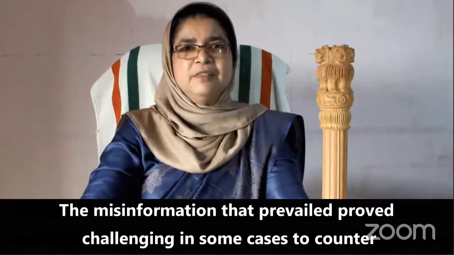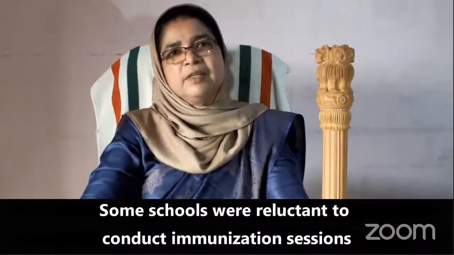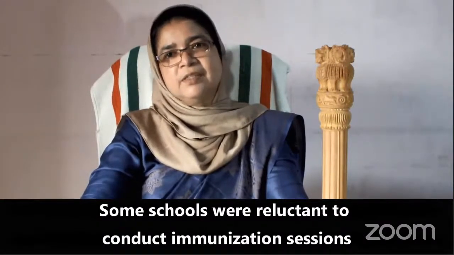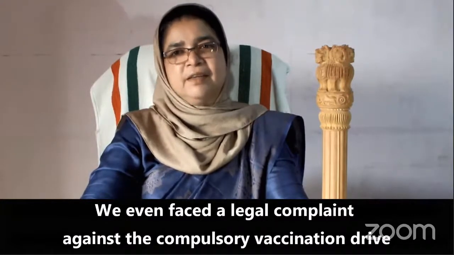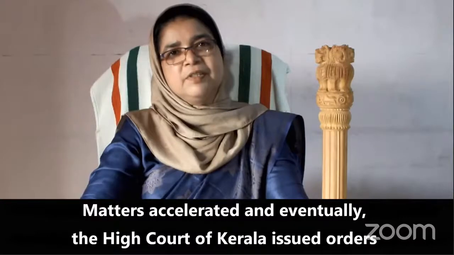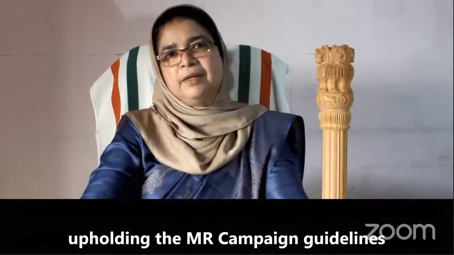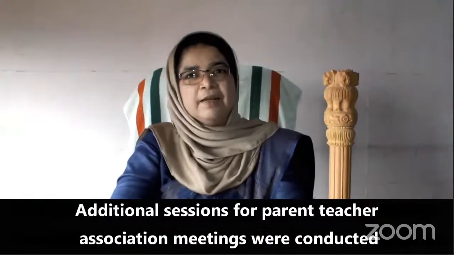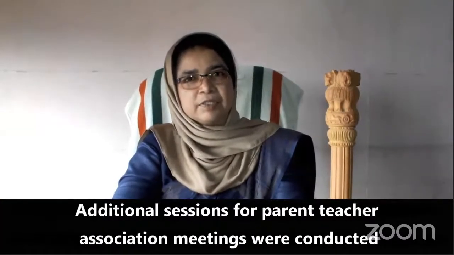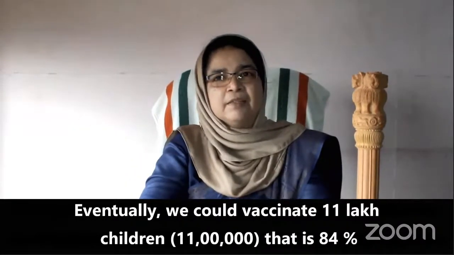The misinformation that prevailed proved challenging to counter in some cases. Some schools were reluctant to conduct immunization sessions. We even faced a legal complaint against the compulsory vaccination drive. Matters escalated and eventually the High Court of Kerala issued orders upholding the MR campaign guidelines. First, parents not willing were asked to hand over objection letters. Additional sessions and Parent Teachers Association meetings were conducted. Eventually, we could vaccinate 11 lakh children, that is 84%.